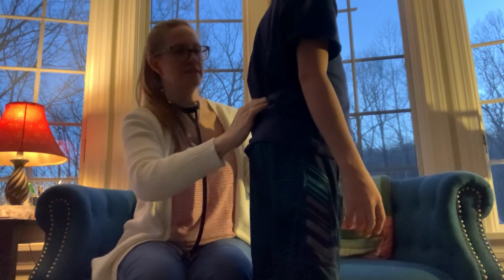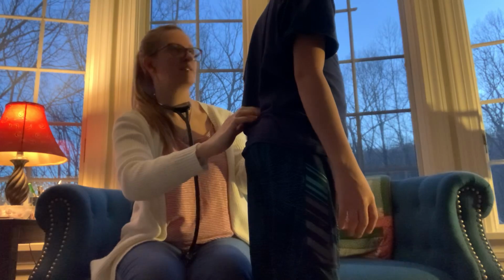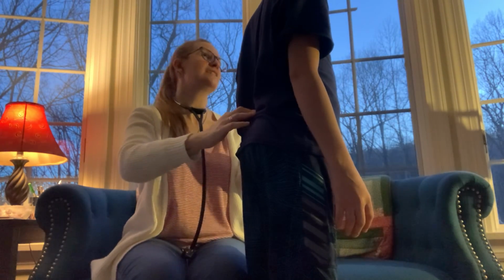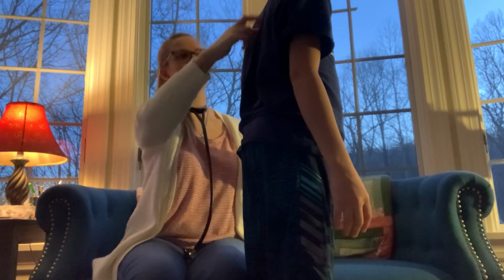Now, starting at his neck, we're going to palpate down his spine to see if there's any tenderness. Any tenderness? Any tenderness? Pain? No. Okay.